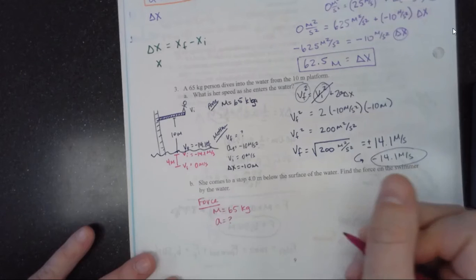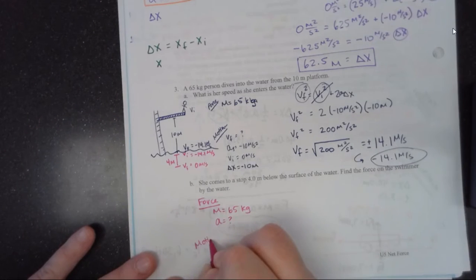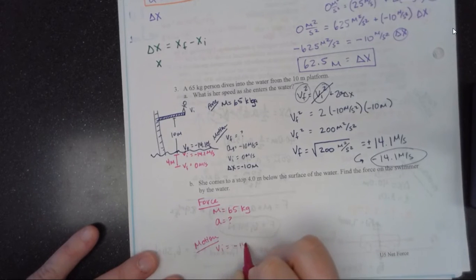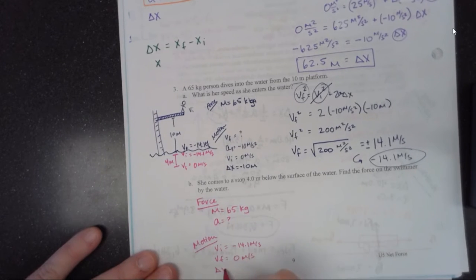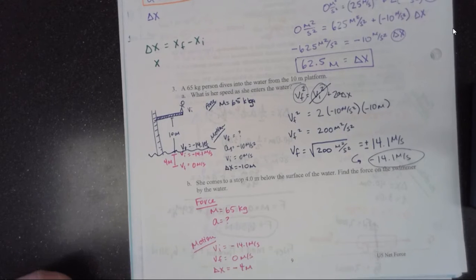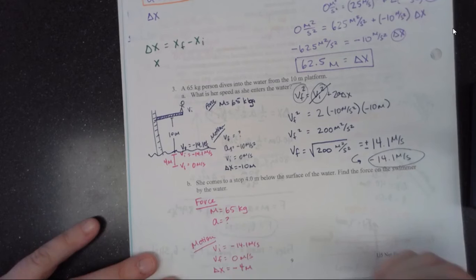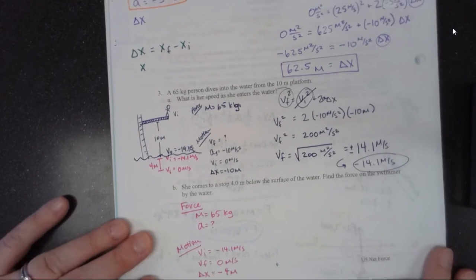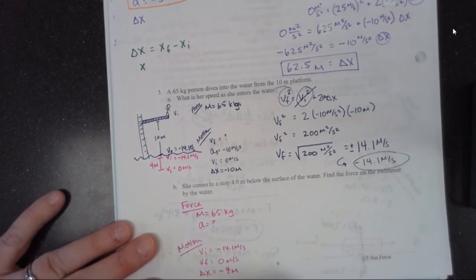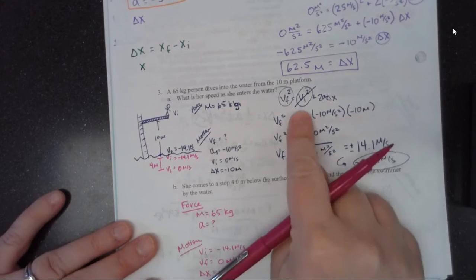So now we're going to be using some things about motion to figure out what her acceleration is. So initial velocity is minus 14.1 meters per second. Final velocity is 0 meters per second. And the other thing that we know is the distance, which is going to be, again, minus 4 meters. We know initial velocity, final velocity, position. We don't know time. We're trying to solve for acceleration. So the thing to use is going to be our same equation that we used for part A.